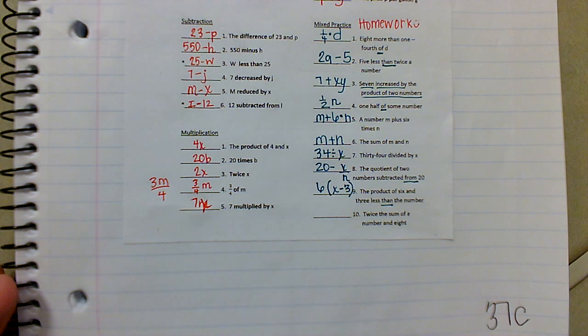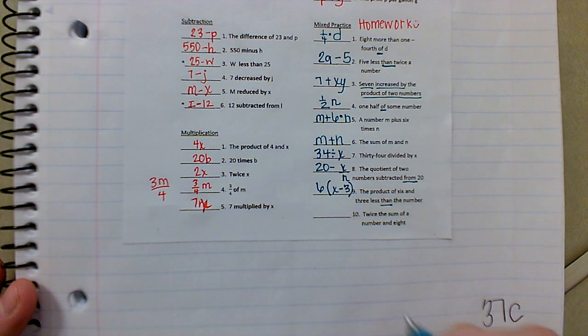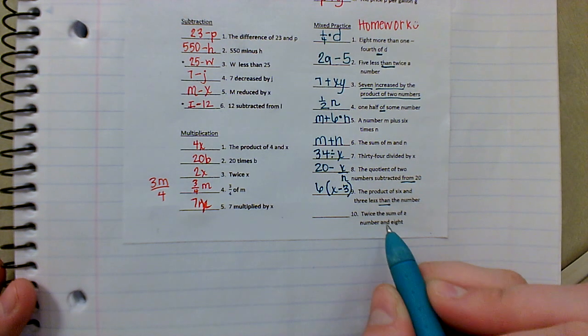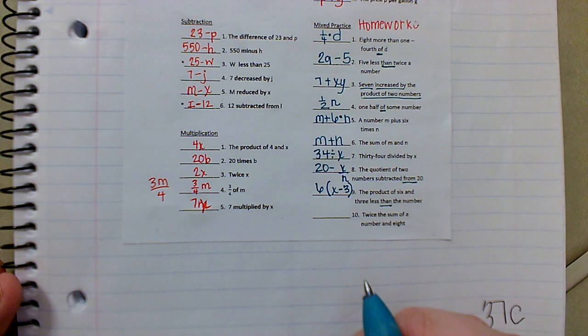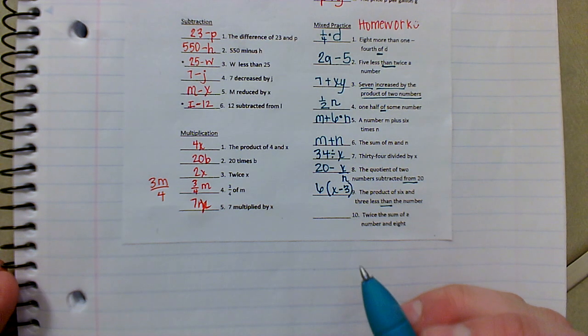10. Nathan: N times, no. 2 times n plus 8. Twice the sum of a number and 8. This is going to be like that one we did the other day, when I said twice the sum of x and y.